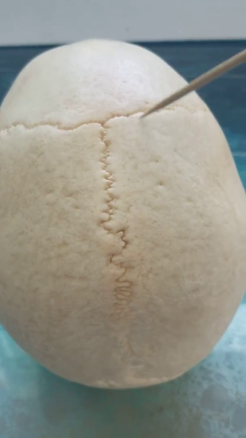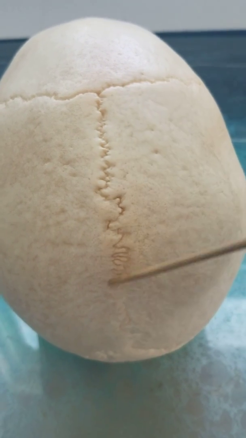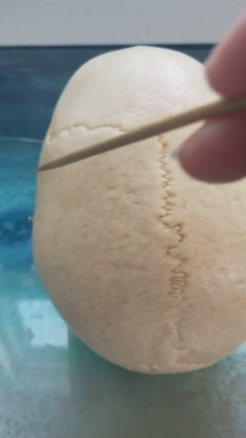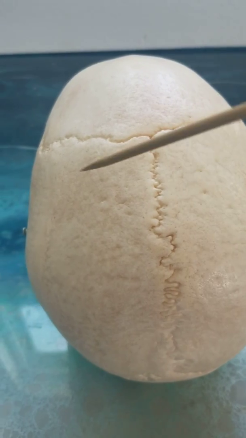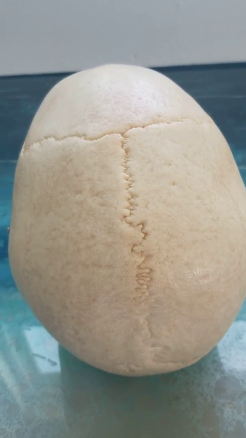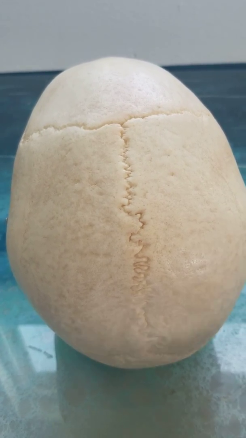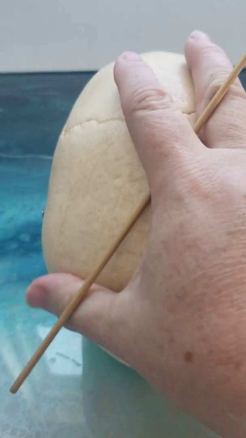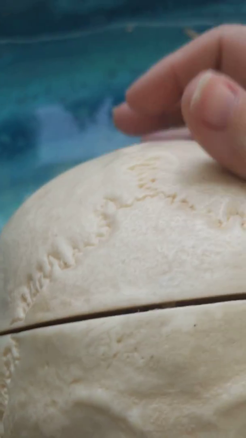So let's turn the skull back around. You see again where the coronal suture meets the sagittal suture. And these two large bones that are on the top and sides of the skull are the two parietal bones. And there are no features that you're responsible for knowing for those bones. Now we're going to continue down to the back. This is going to be the occipital bone.